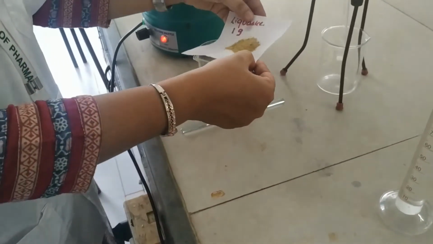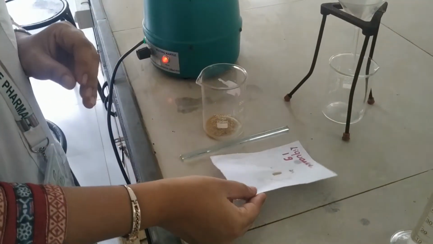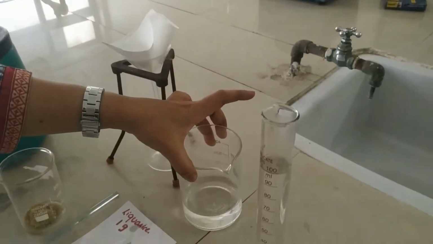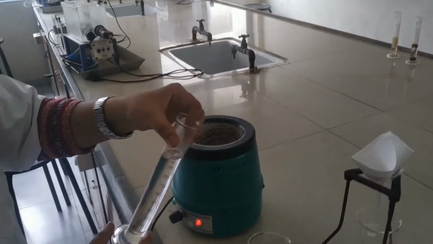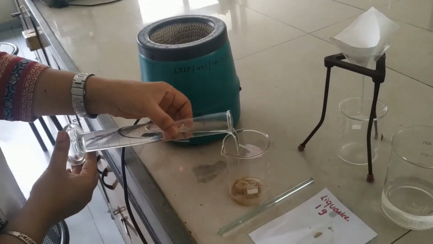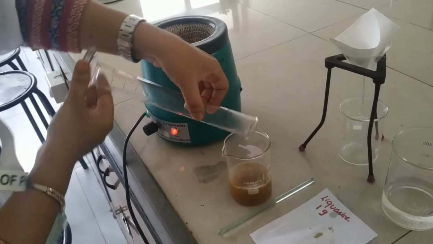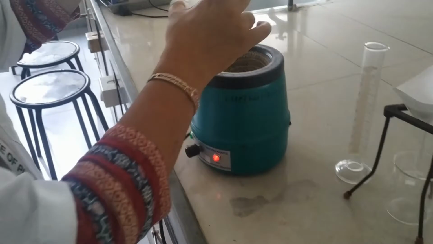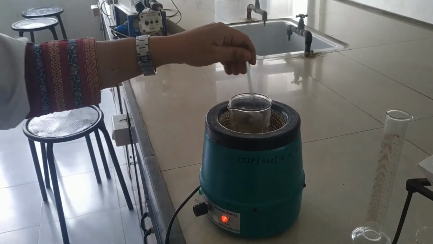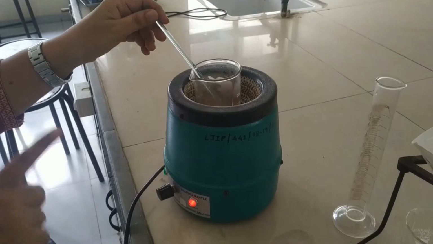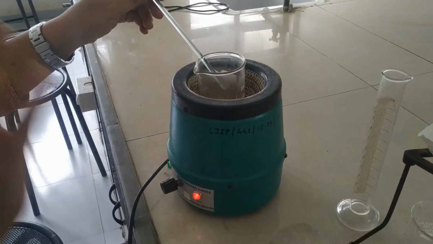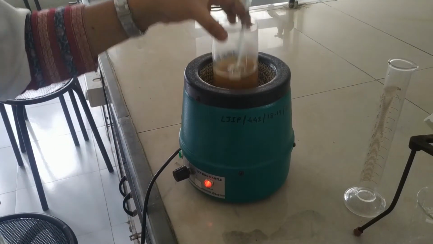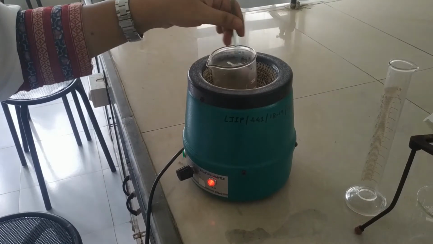Take 1 gram of licorice powder in a beaker, and this is boiled water. We have poured this boiled water in a 100 ml measuring cylinder. We'll dissolve this licorice powder in 100 ml of boiled water to make an aqueous decoction. Then we will stir this with the glass rod. After this, we'll keep this on a heating mantle and keep stirring till the aqueous decoction becomes a little concentrated. Wait for 30 minutes.